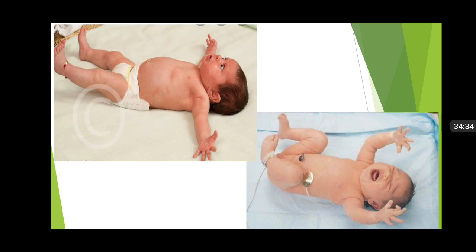And in the second part, this is a very rapid response. There is rapid abduction and extension as well as opening of the hand, and there may be a cry of the newborn. In the second image we can see that the newborn is crying. Then this response will be followed by slow adduction and flexion of the limbs towards the body, as it was before this response was elicited.